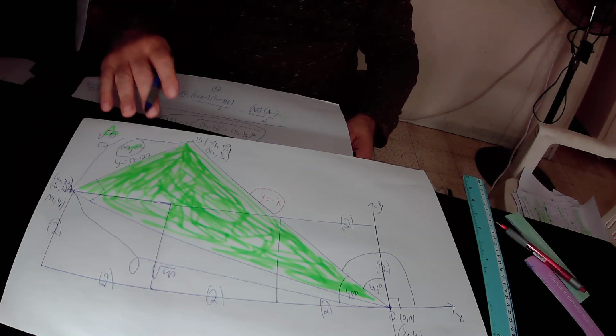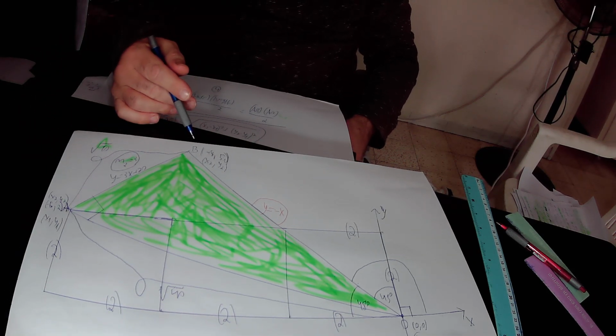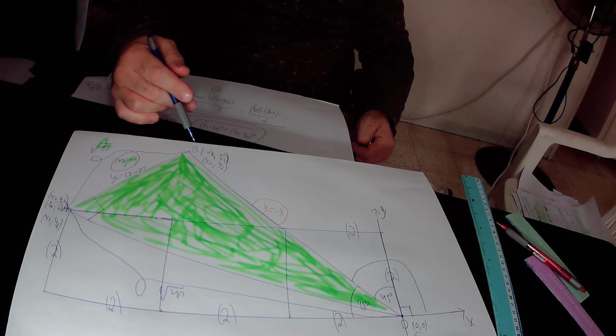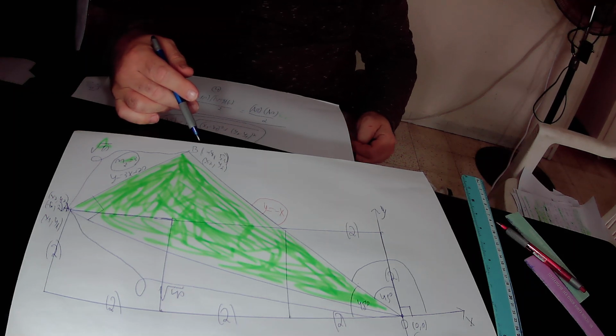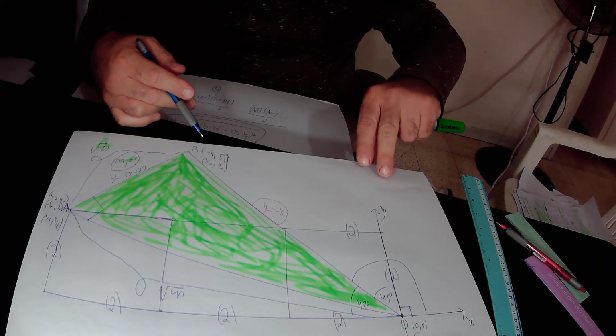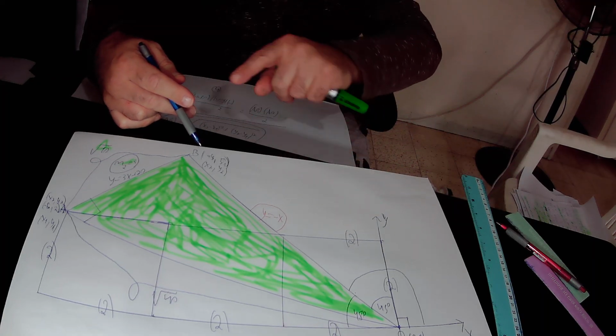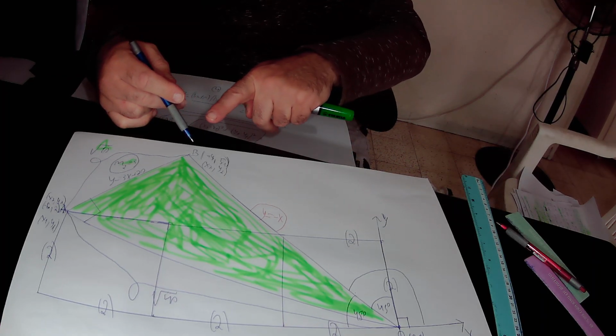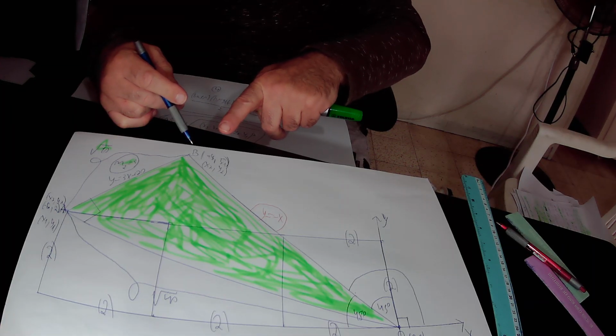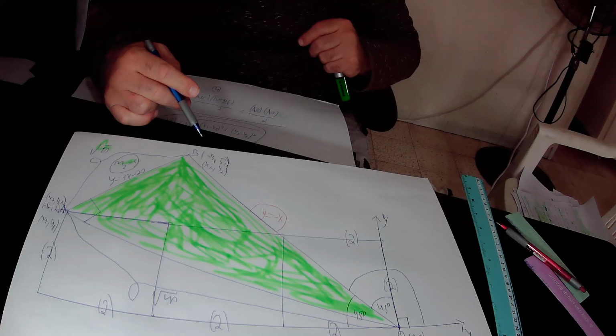Likewise, this is point B. We define the coordinate x of point B as x2, and we define the coordinate y of point B as y2.